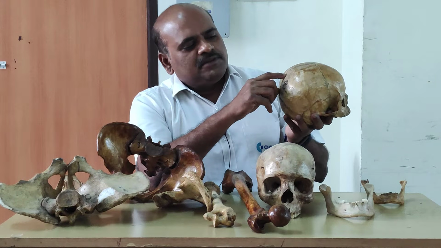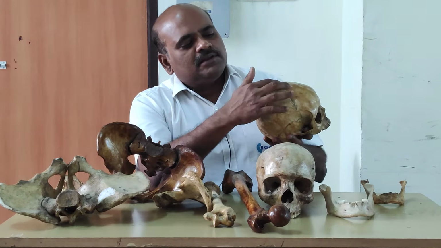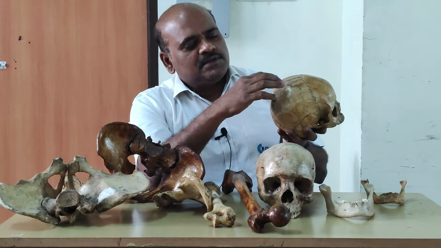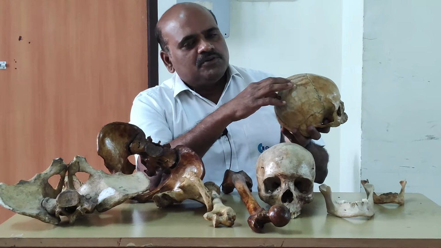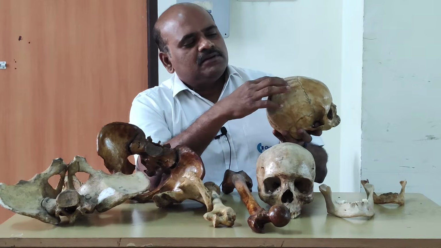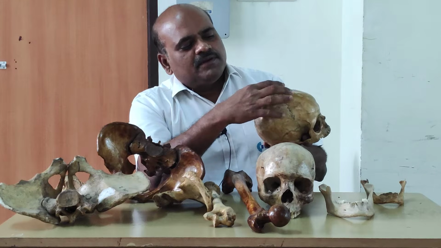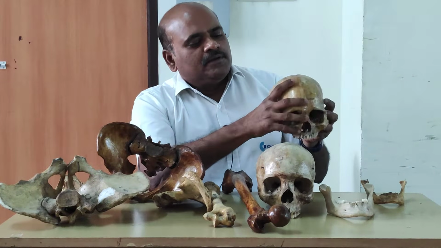Posterior third fuses between 30 and 40 years. Skip the middle third. Go to anterior third. That fuses in the next decade, 40 to 50 years, and lastly, the middle third, 50 to 60 years. So posterior third 30 to 40, middle third 50 to 60, whereas anterior third 40 to 50.